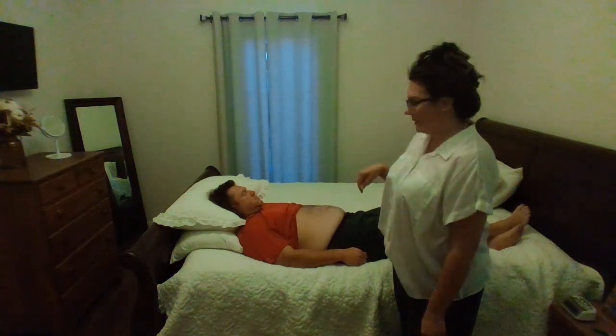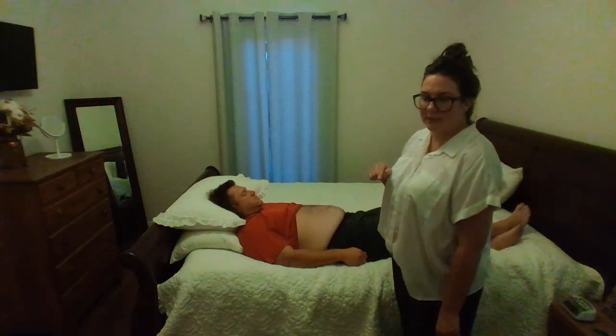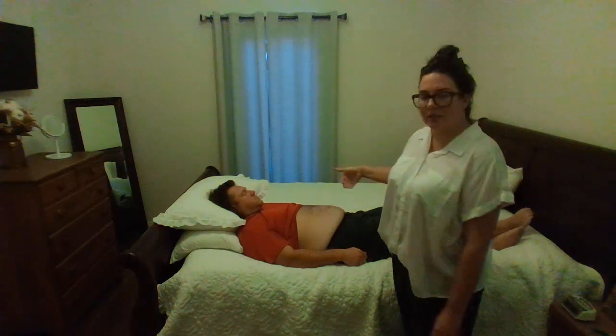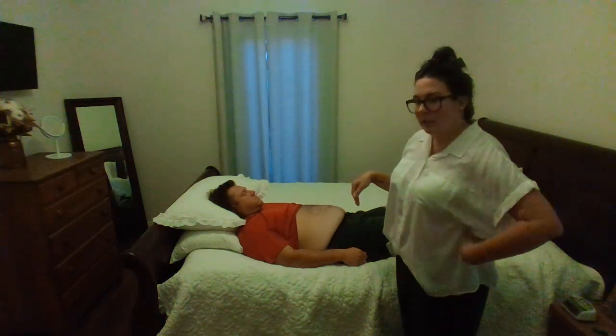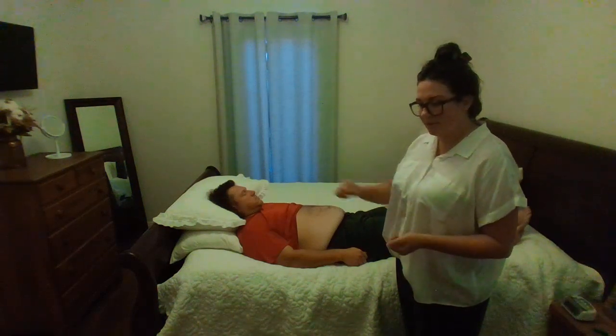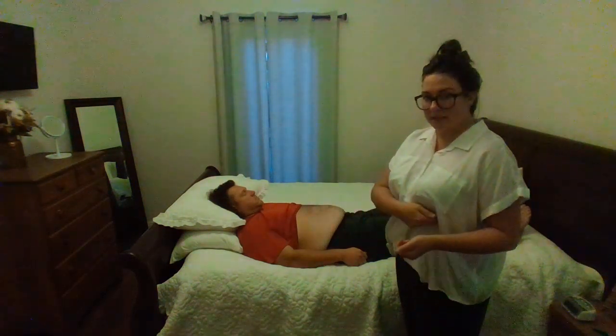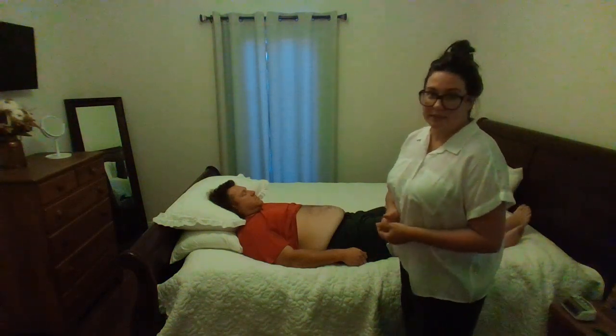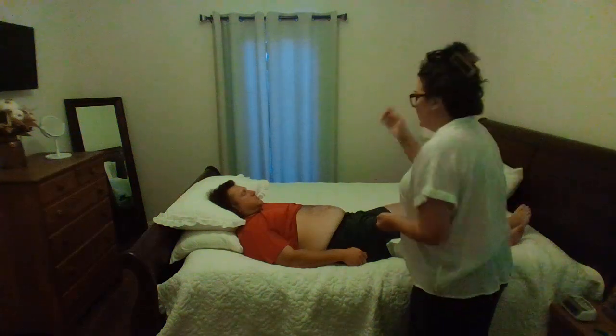And the next thing that I could palpate for is his spleen. So to do that, I'm going to put one hand under his left rib cage. I'm going to have him take a deep breath and I'm going to take my other hand and feel deeply underneath his left rib cage to see if I feel a spleen. Normal would be not to feel it unless it was enlarged.